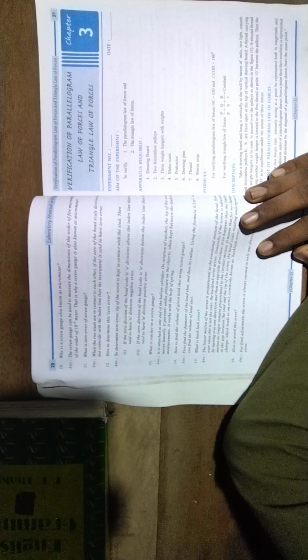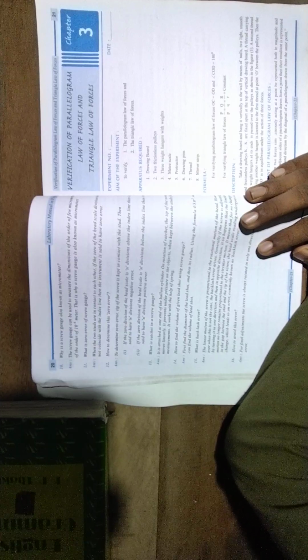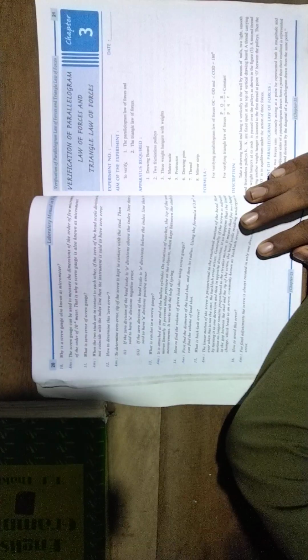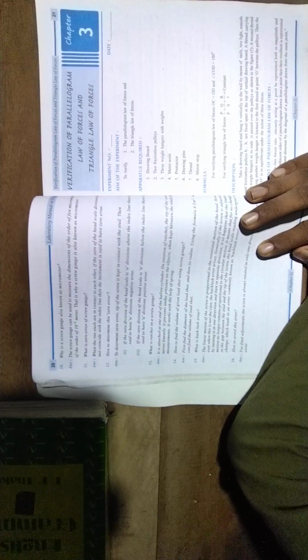Chapter 3: Verification of Parallelogram Law of Forces and Triangle Law of Forces. Experiment number 3. Aim of the experiment: to verify first the parallelogram law of forces and second the triangle law of forces. Apparatus required: first, drawing board; second, two frictionless pulleys; third, three weight hangers with weights; fourth, meter scale; fifth, protractor; sixth, drawing pins; seventh, thread; eighth, mirror strips.